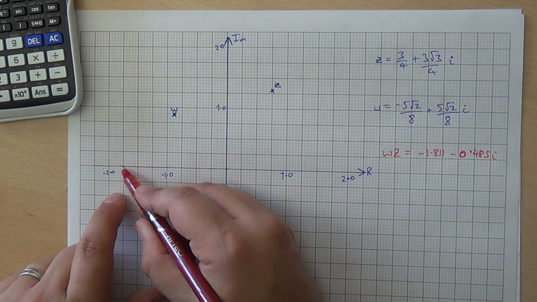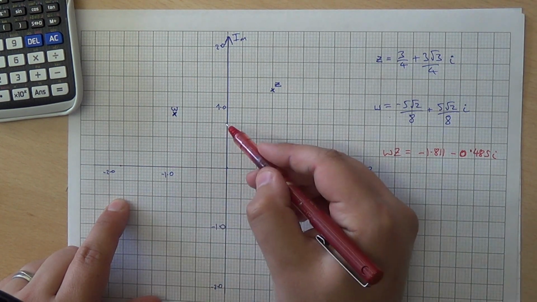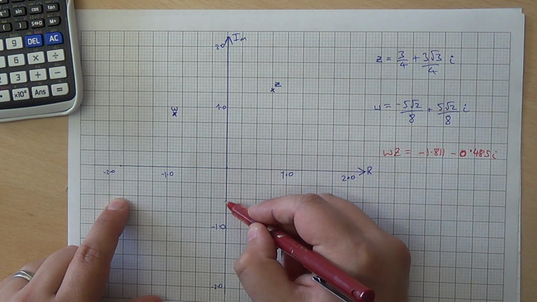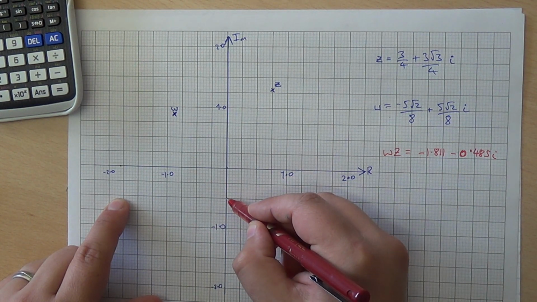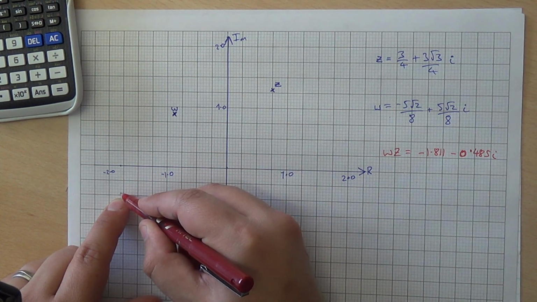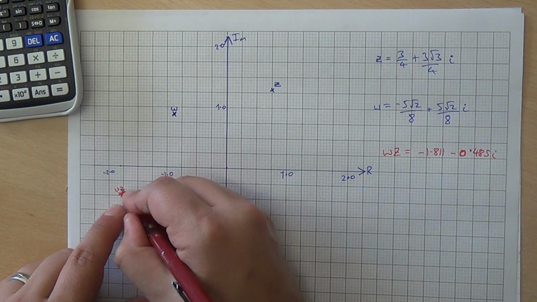Take 0.485 is going to be, that's why these are 0.5s, aren't they? So 0.5 is there, 0.45 is there, so it's in between these two. So it's somewhere here, it looks like it might be. wz.